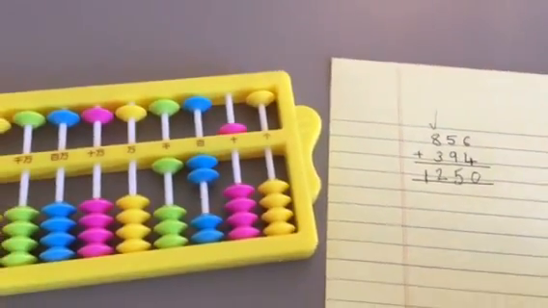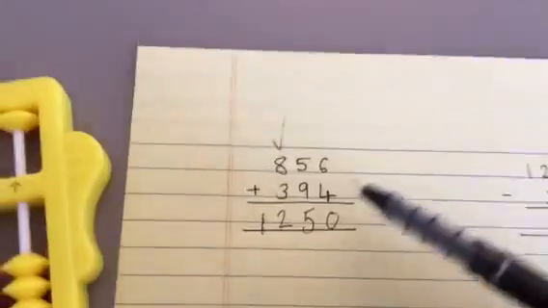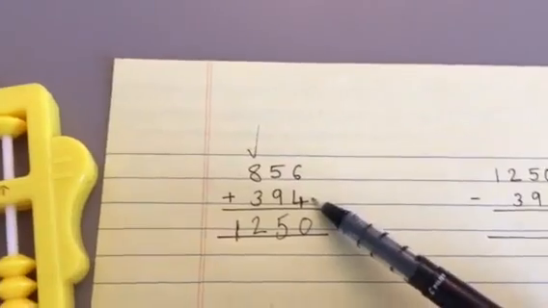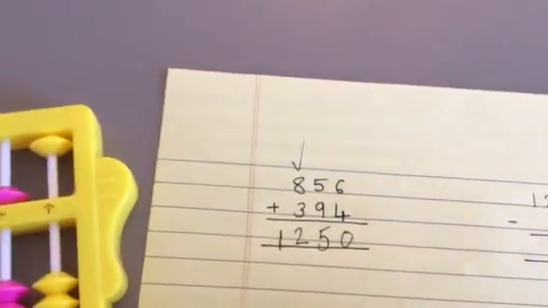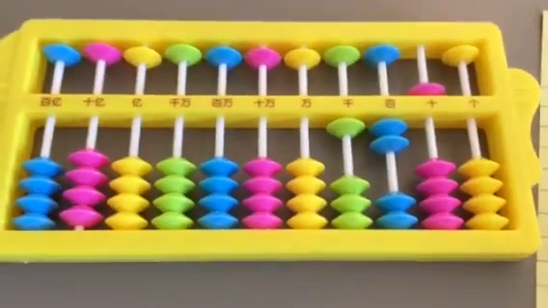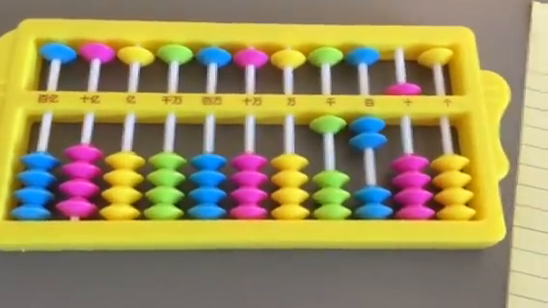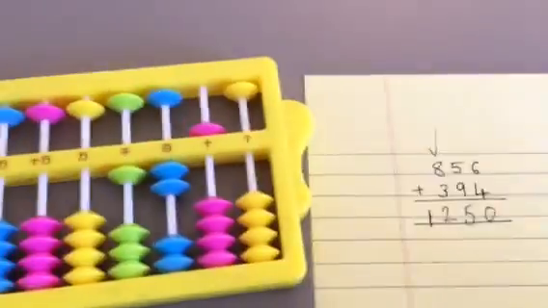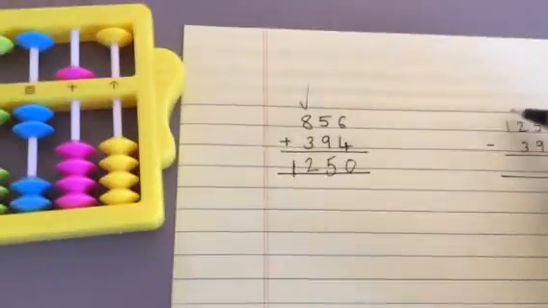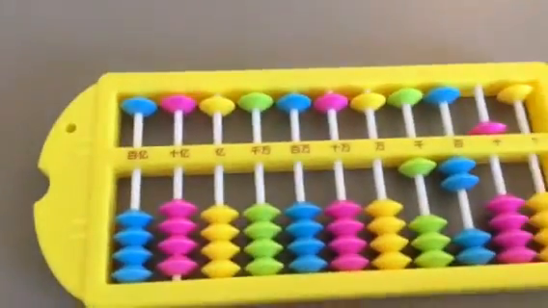All right, so the next example I have is 1250 minus 394. As you can see, I've been recycling my examples. So I'm doing 1250 minus 394. If I do my math correct, I should get 856. Now 1250, so we already have it ready-made here. It's already in place, 1250. To that, I need to subtract 394. So I have to do nothing in the thousands place value, but in the hundreds place value, I have to subtract a 3.